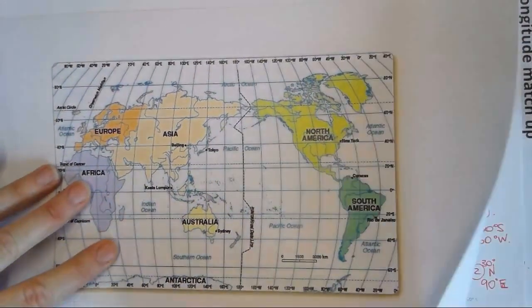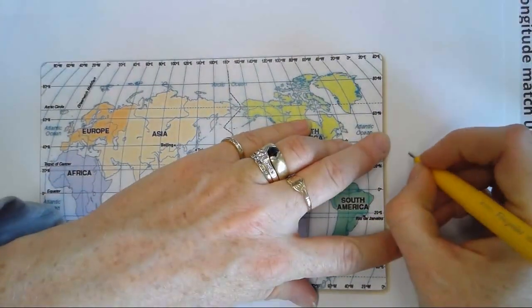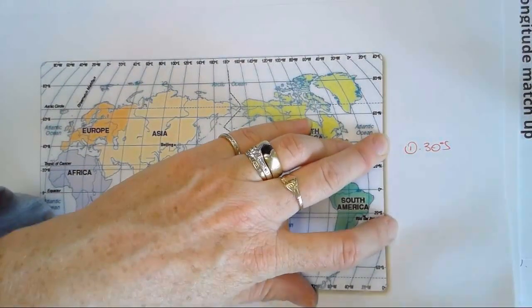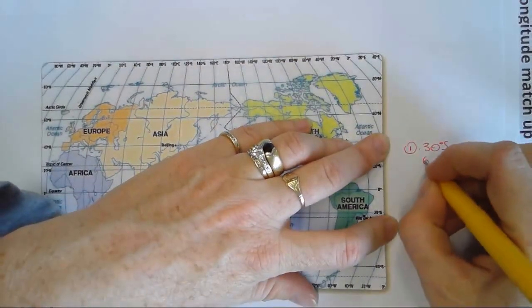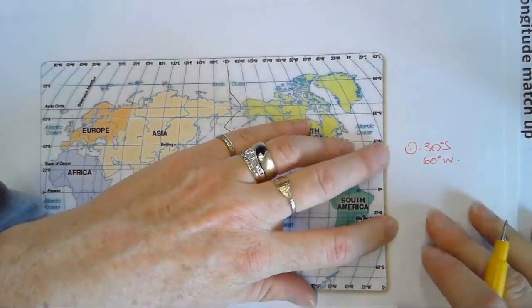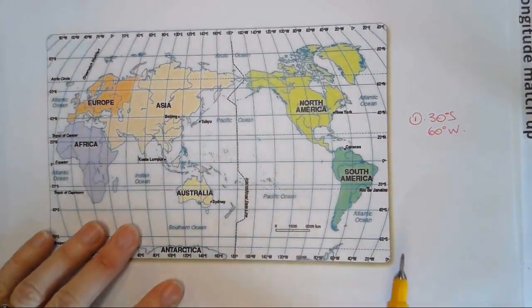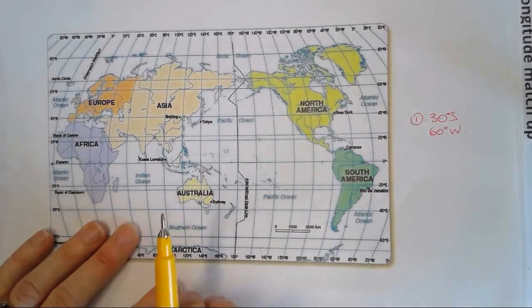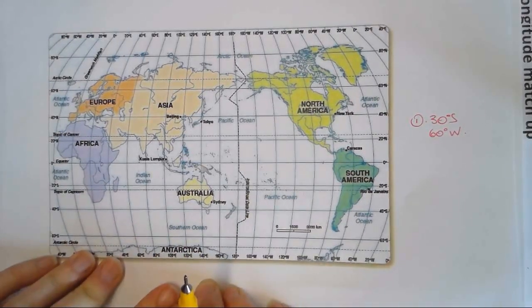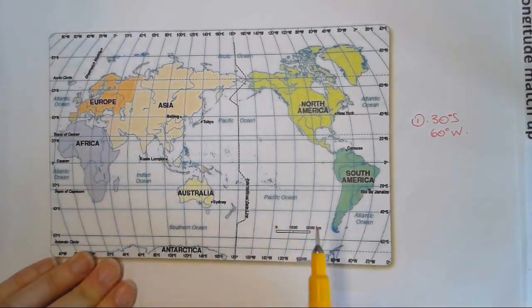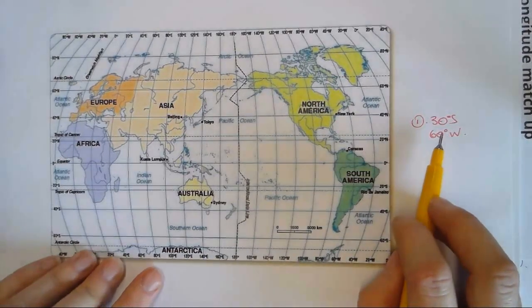Let's say we're going to look for the coordinates of 30 degrees south and 60 degrees west. Okay, so I'm going to show you an example of how to do that. Firstly you need to recognize, well, what is my latitude and what is my longitude? The latitude will always go first. Okay, so that's our lines running across. Our longitude will follow that. Okay, so we've got 30 degrees south.